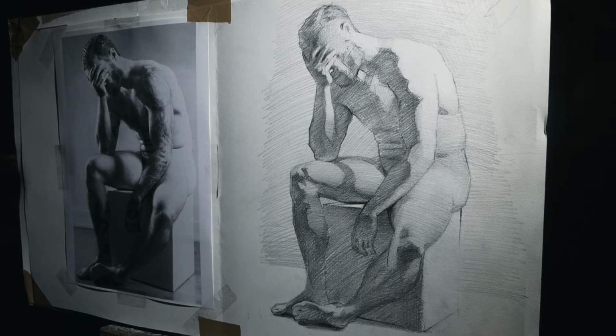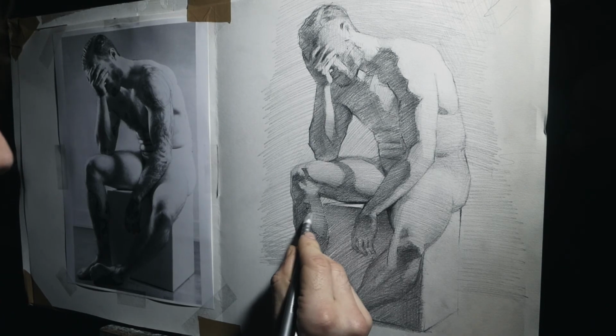And then we might have one finishing lesson where we start to think artistically about how we want it to be finished, correcting anything that seems off, that sort of thing. But yeah, that's pretty much it for this portion of the drawing.